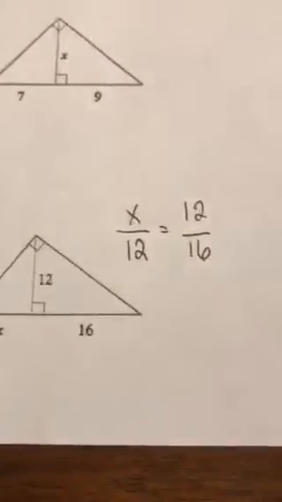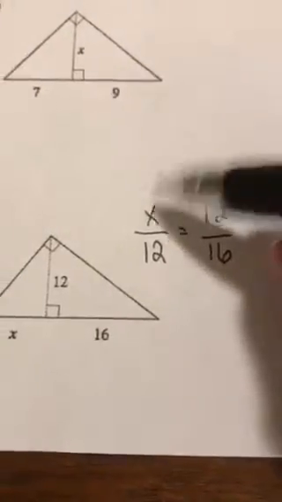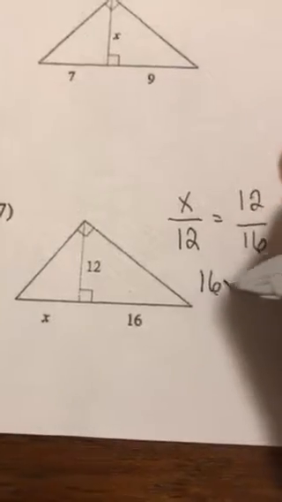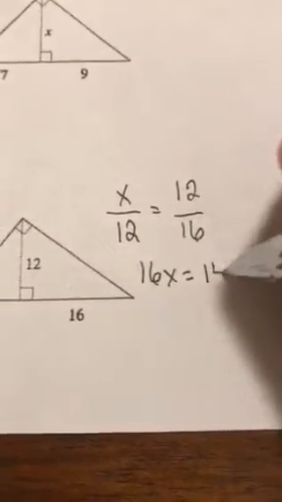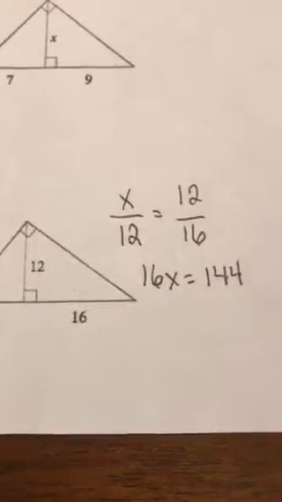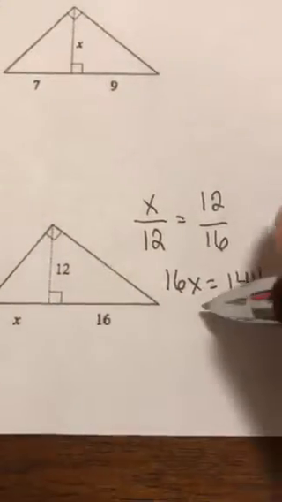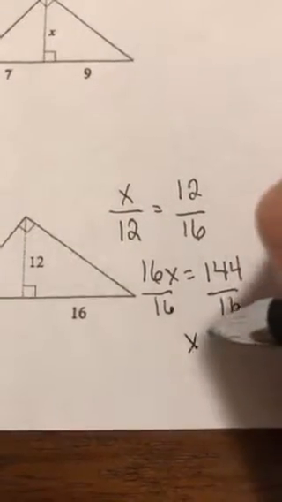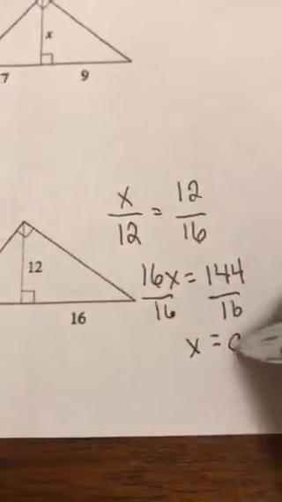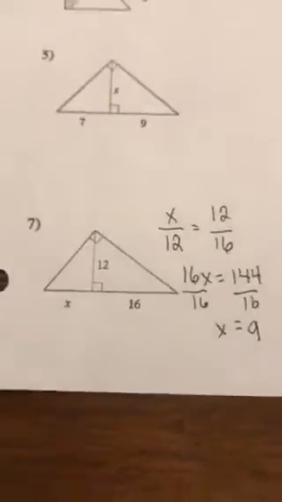Now we cross multiply, so 16 times x will be 16x equals 12 times 12, which is 144. So if we divide each side by 16, x equals 9. All right, let's take a look at number 13 on the back.